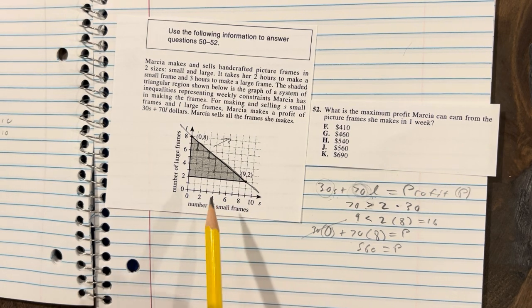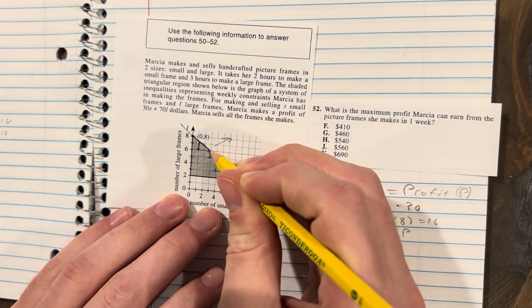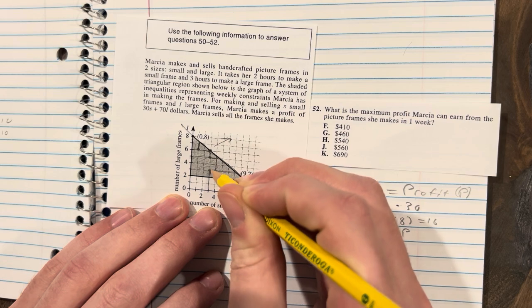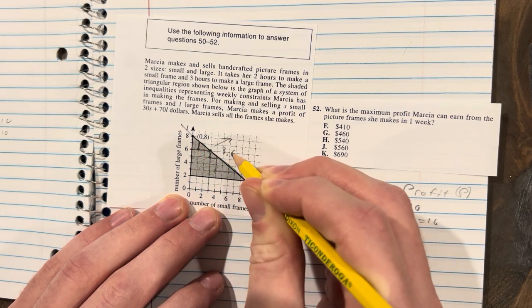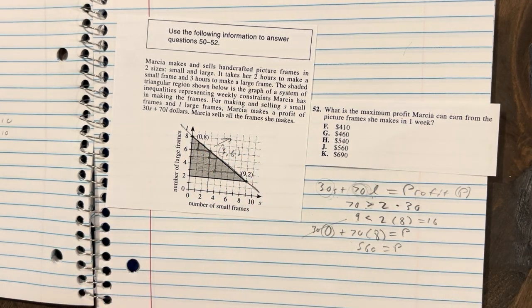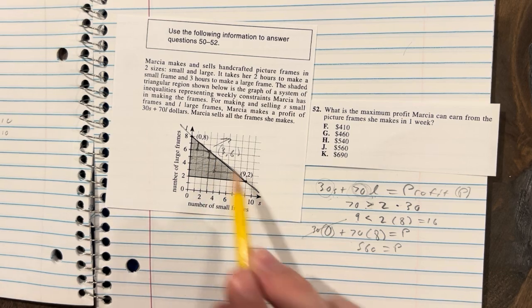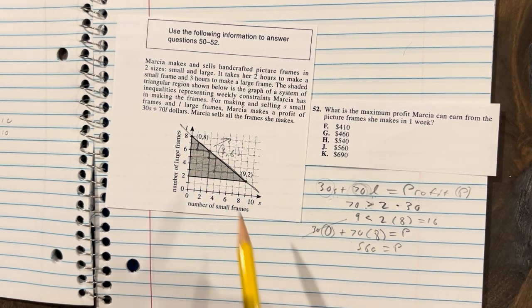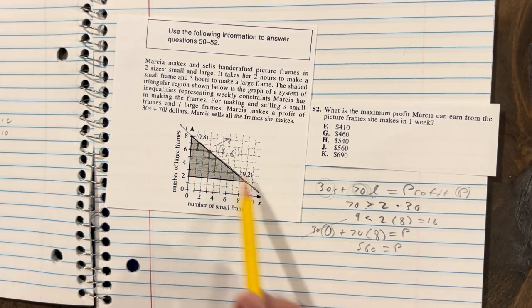If you wanted to double check, for example, you could check this point here, which is going to be 3.6. Let's say this wasn't our profit, right? Then that means some other point on this line, we know that's where the maximum profit lies. Some other point on this line would have to be bigger than this number 560. Our hypothesis is that it's not going to be, but let's just check.